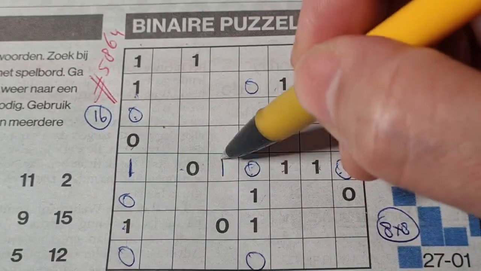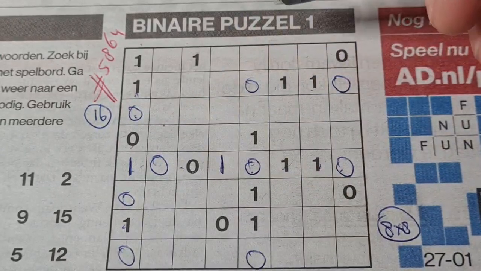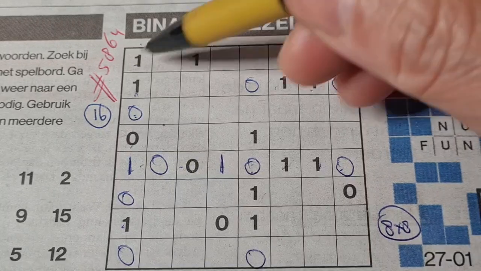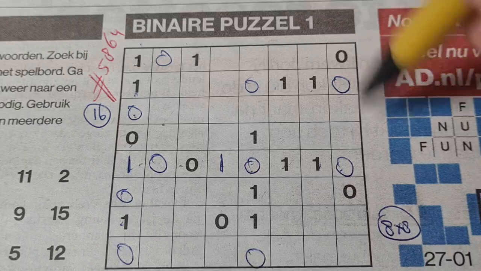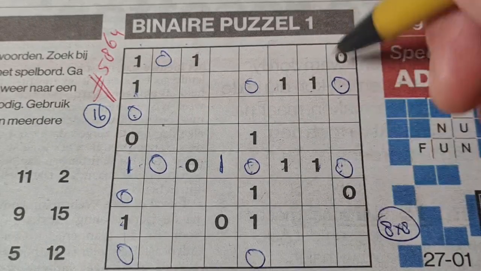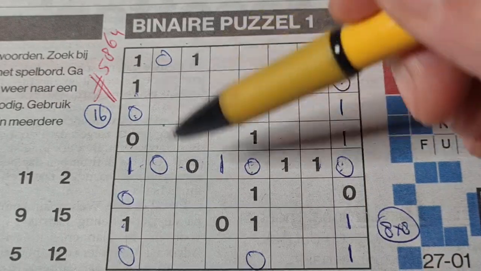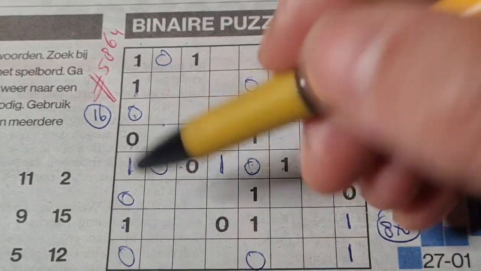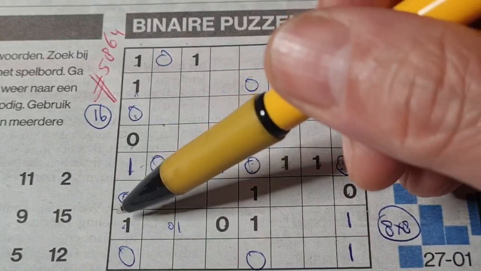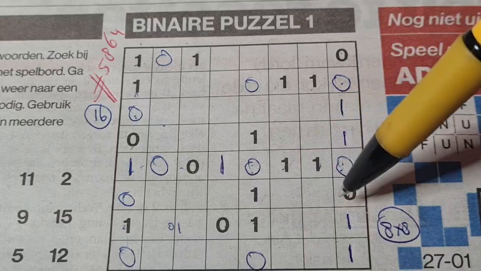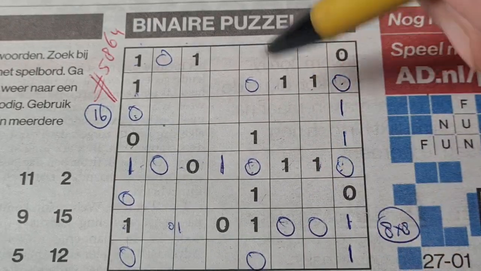Between 2 O's comes a 1. 4 ones we have here, so the rest are O's. Between 2 ones comes an O. 4 O's we have here, so the rest are 1s. Well, I know between a 1 and an O with 2 empty boxes between, there's always an O and a 1 there, but I do not know in which order. So we have the first one, second one, third one, and fourth one. So those 2 boxes should be an O.